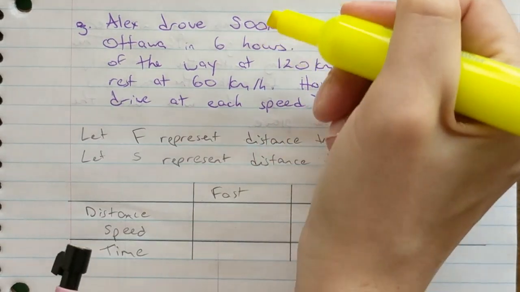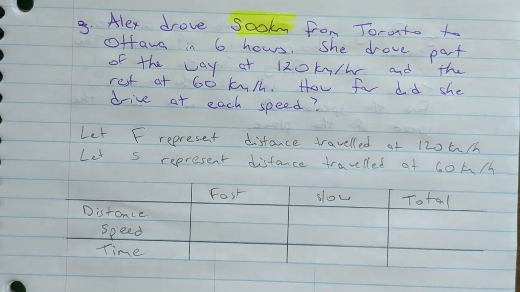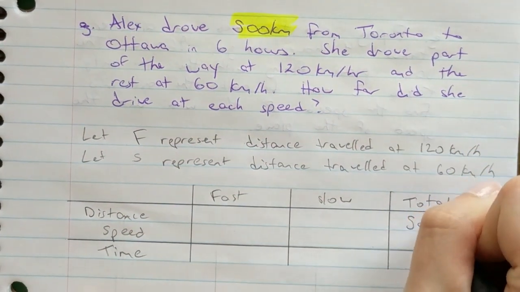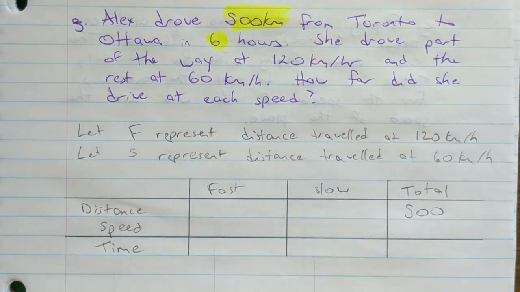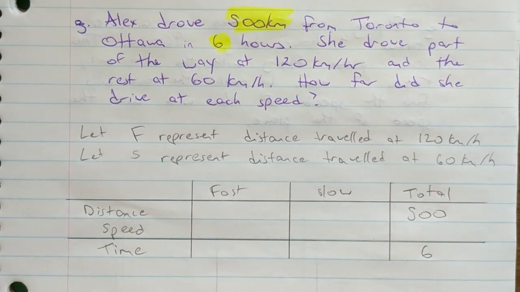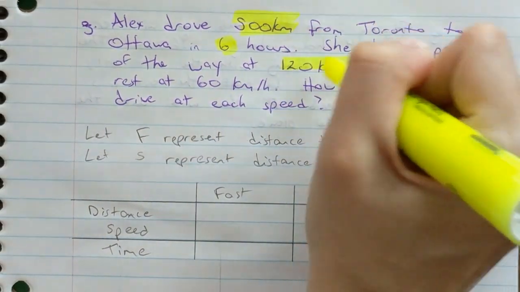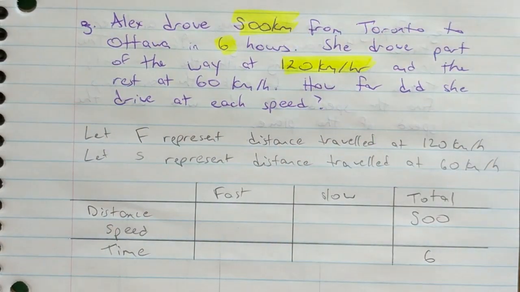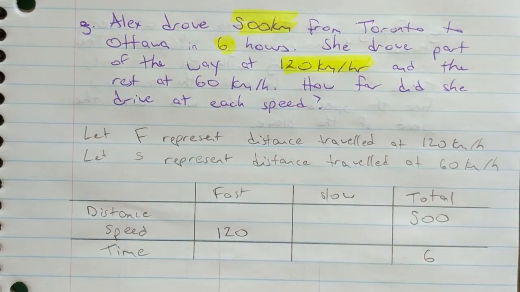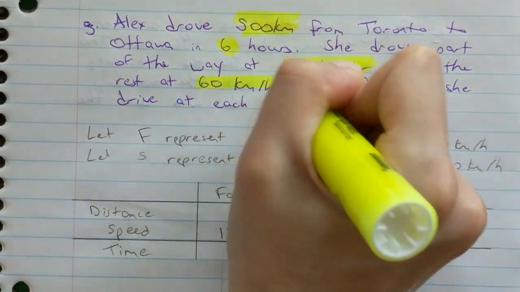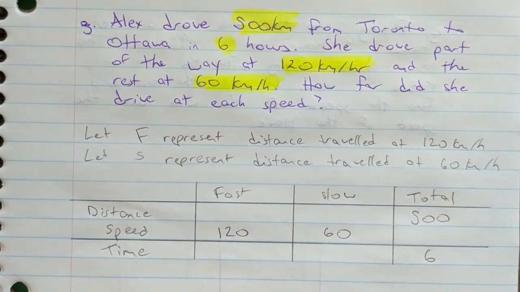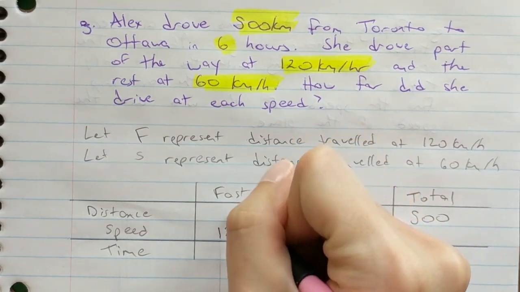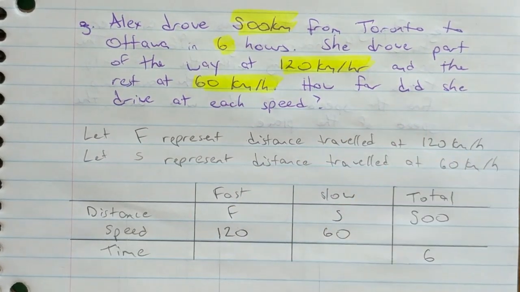I'm going to start by filling in some information. We know that in total she drove 500 kilometers. So the total distance is 500. We know the total time was 6 hours. We know that the fast speed is 120 kilometers an hour, and we know that the slow speed is 60 kilometers an hour. I set up my variables for fast and slow. Distance for fast is F, distance for slow is S.